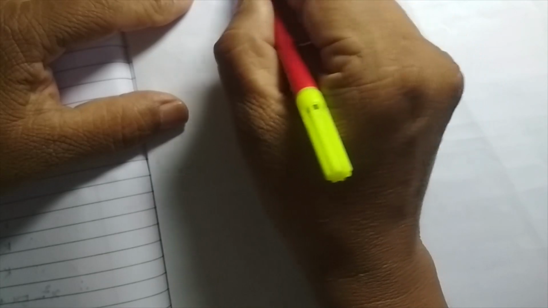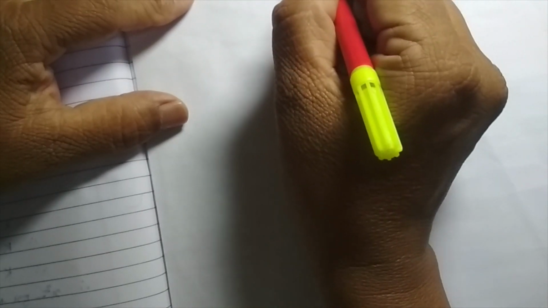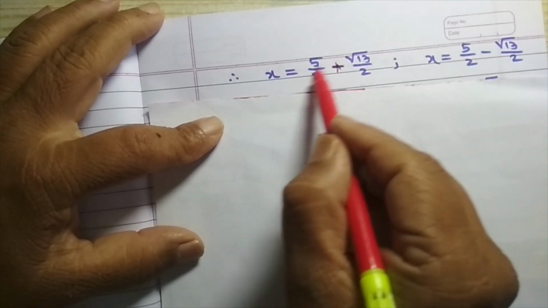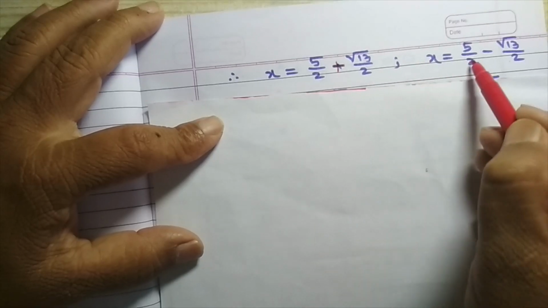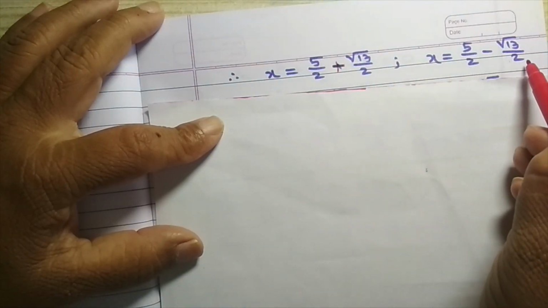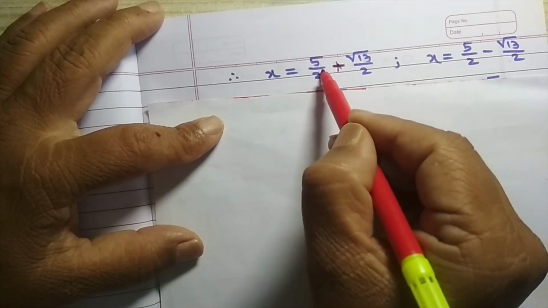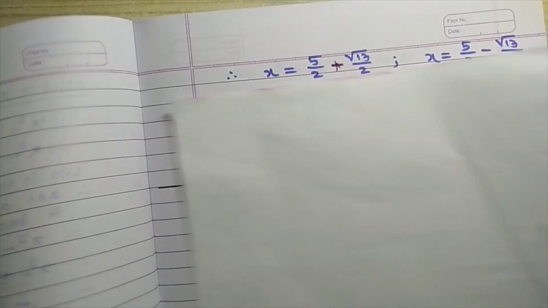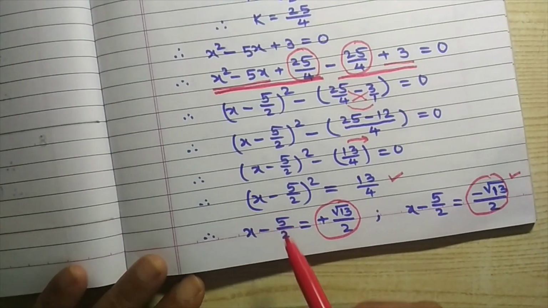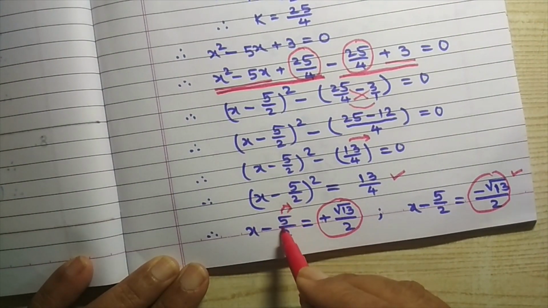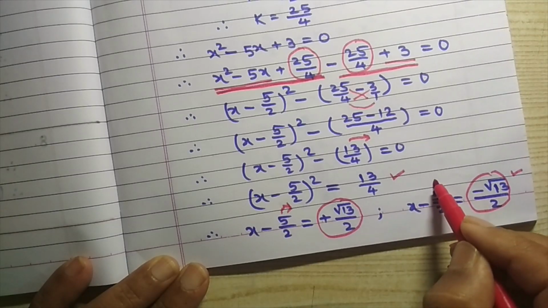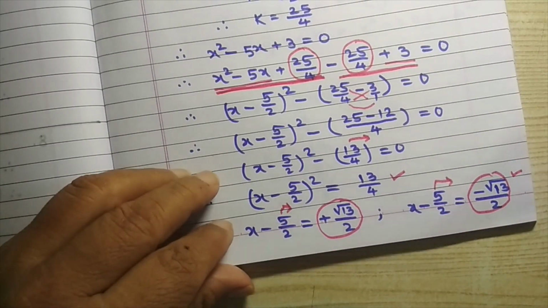Then we have to take 5 upon 2 to the right side of that equality. That minus 5 upon 2 is converted into plus 5 upon 2. Therefore, x is equal to 5 upon 2 plus root 13 upon 2, and x is equal to 5 upon 2 minus root 13 upon 2. Because 5 upon 2, its sign will be minus there. See here, we have to take this term to the right side, then its sign will change.